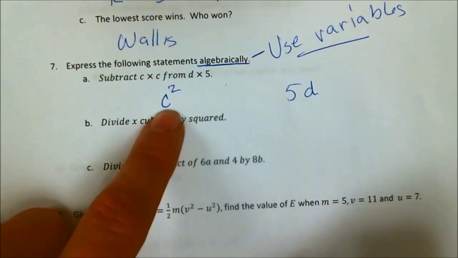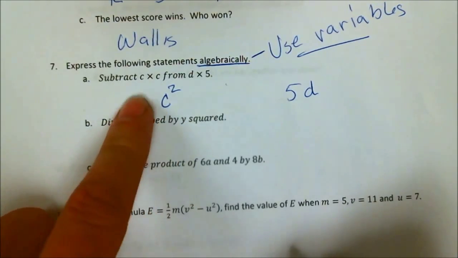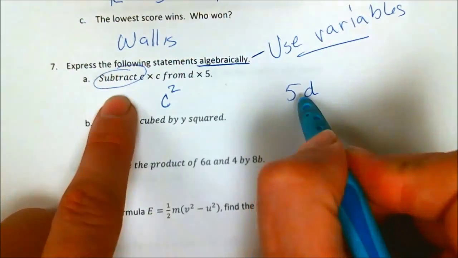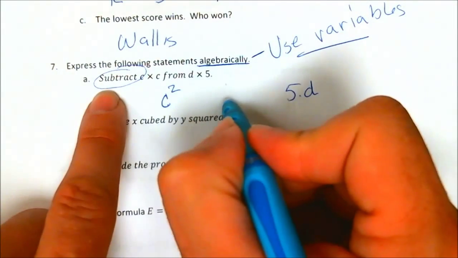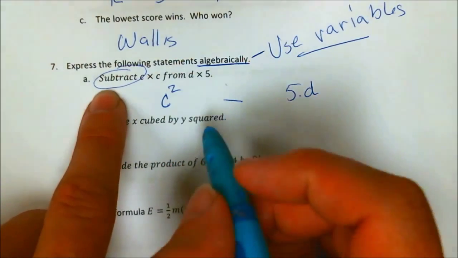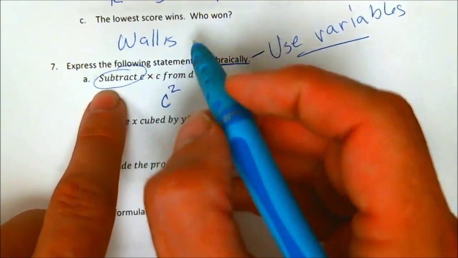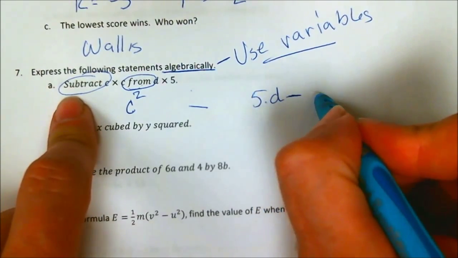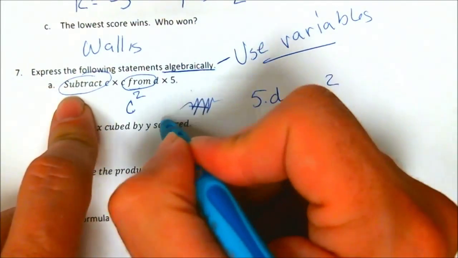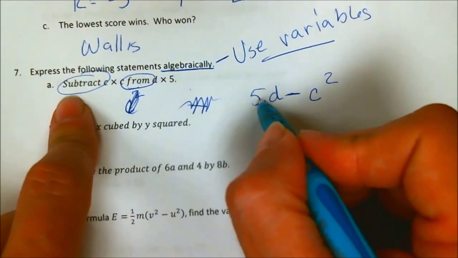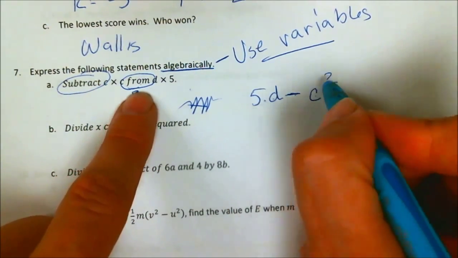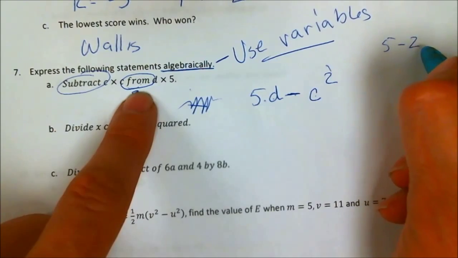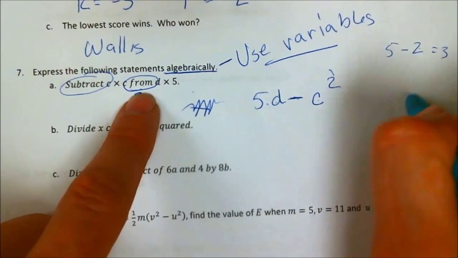Now, part of this is understanding what each of these words means. Subtract means I'm going to have a minus sign somewhere between this C squared and this 5D. And a lot of you just did this. But it says here I'm subtracting C squared from 5D, which means I'm taking it away from 5D. So it should be 5D minus C squared. Just like 2 subtracted from 5 is 3.